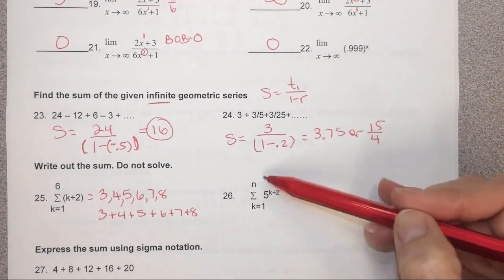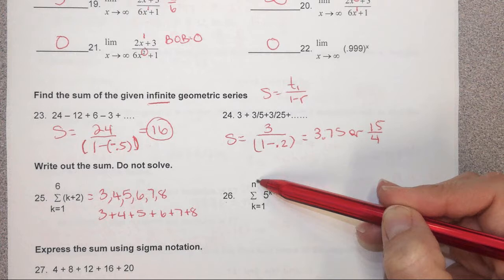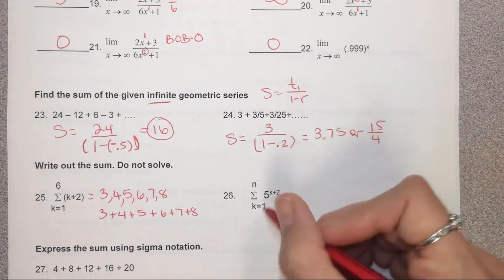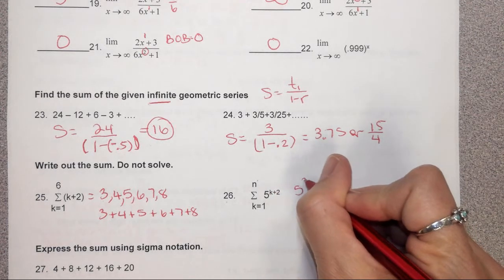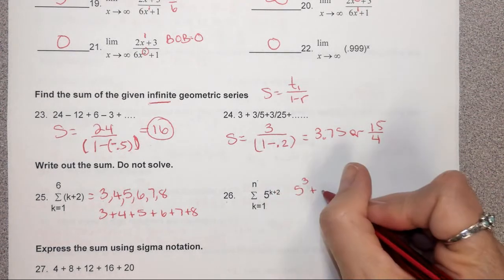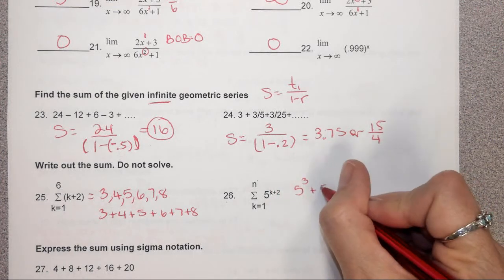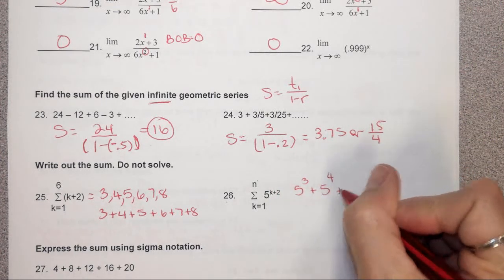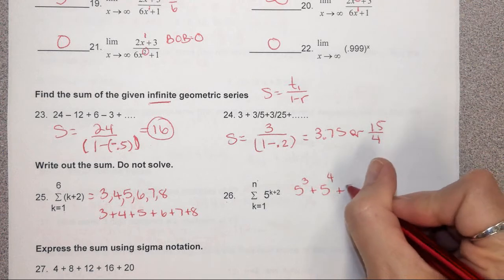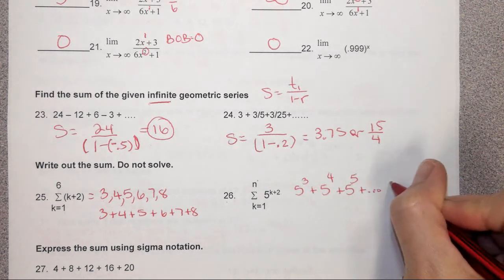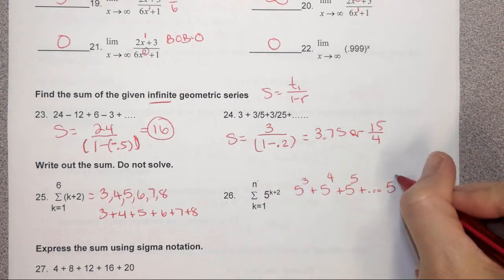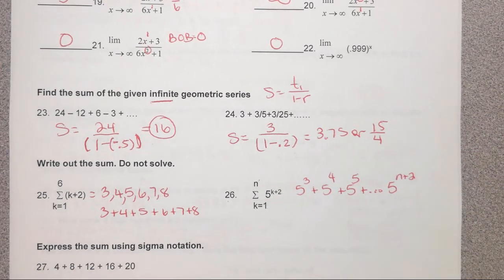I'm going to start with 1 and I'm going to go off to infinity. So since I'm going to go off to infinity, I just do it 3 or 4 times. So I'm going to go plug in 1. So 1 plus 2 would be 3. I'm going to go plug in 2. 2 plus 2 would be 4. I'm going to go plug in 3. 3 plus 2 would be 5. Plus dot, dot, dot. I'm going to go plug in n, and it would be n plus 2.